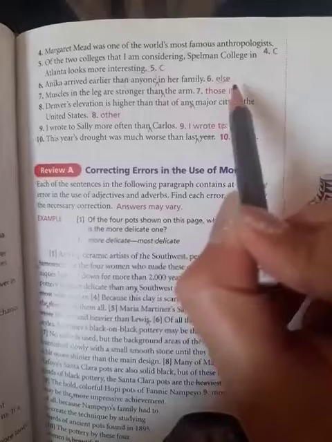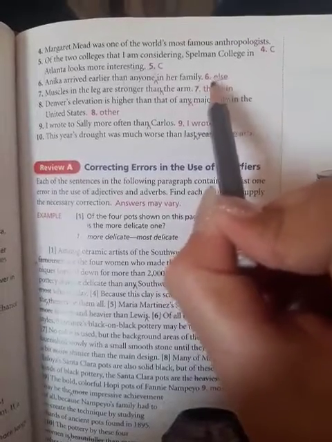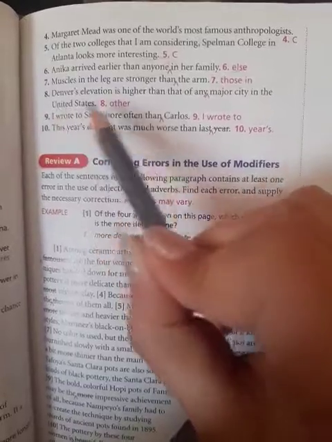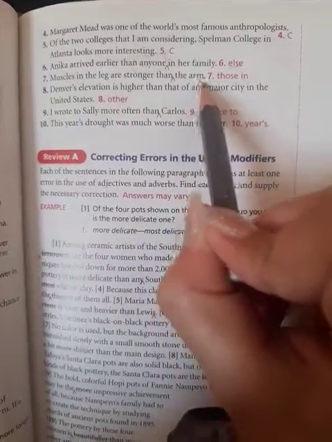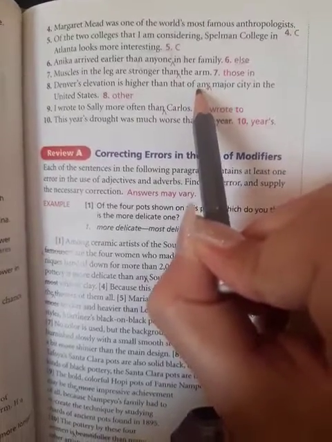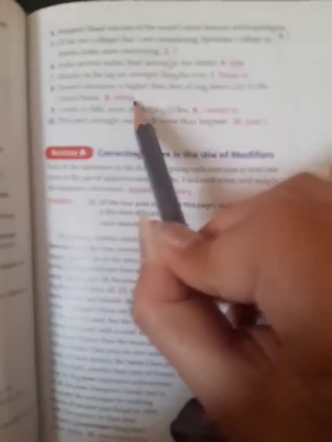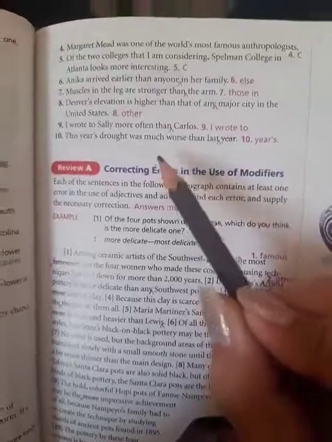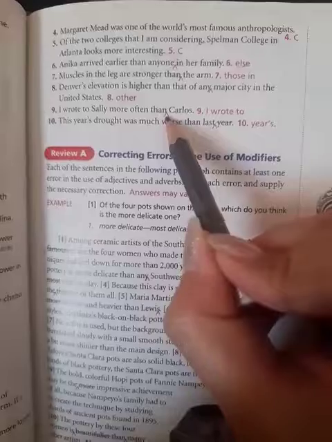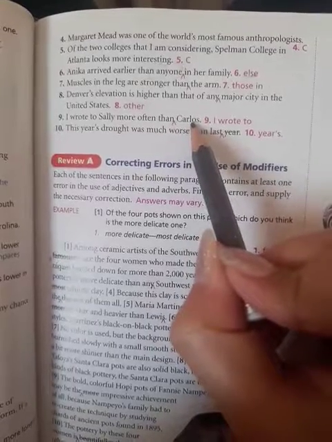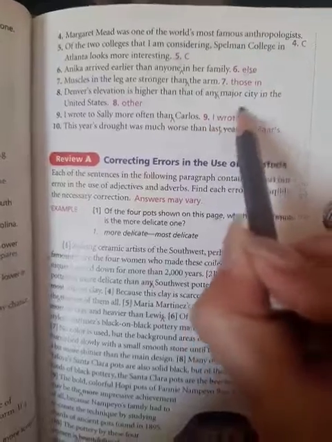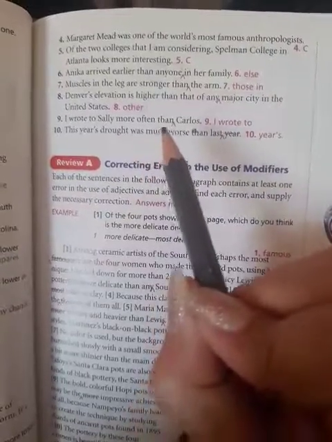So because of that, you have to use those in to make it clear, okay? Look at sentence 8. You used here any, so you have to use other. If the comparative structure contains any, you have to use other after it, okay? Look at number 9. I wrote Sally more often than Carlos. Here, the comparison is unclear, so you have to add I wrote to make it clear. Okay?